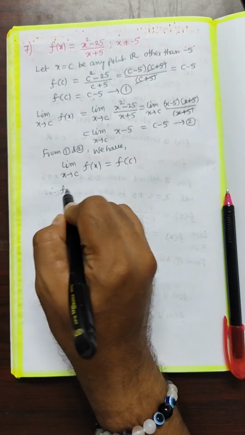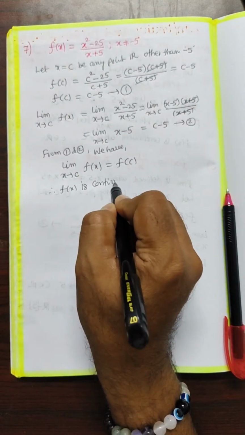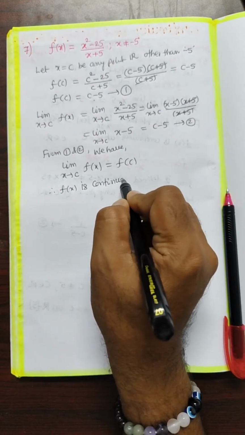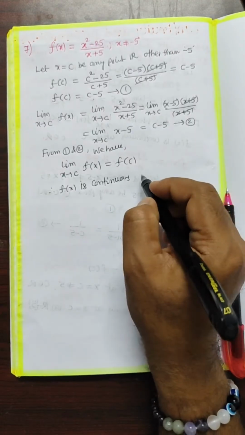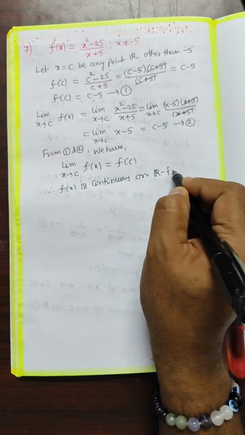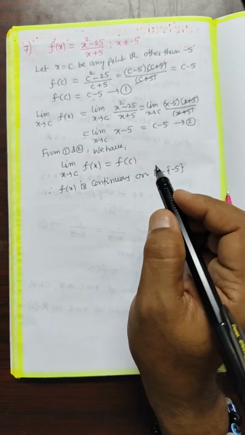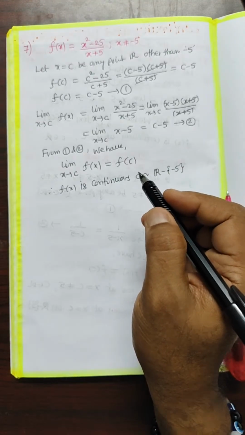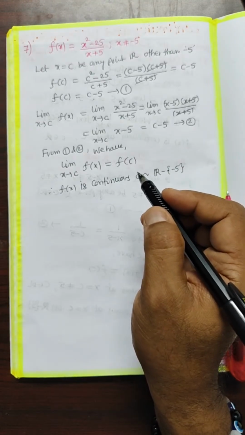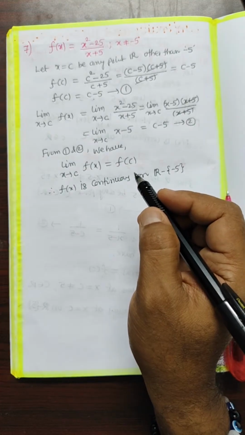Therefore, f of x is continuous on R minus minus 5. Why? Because it is a rational function, and except minus 5, it will be defined, as the denominator is not zero there.